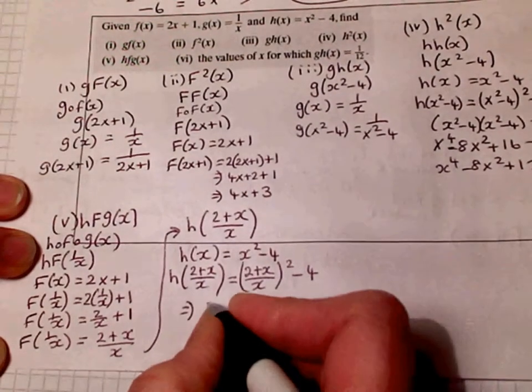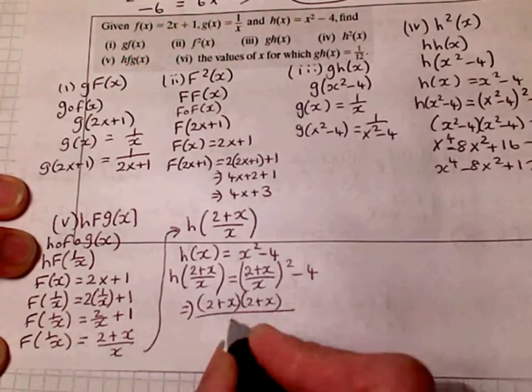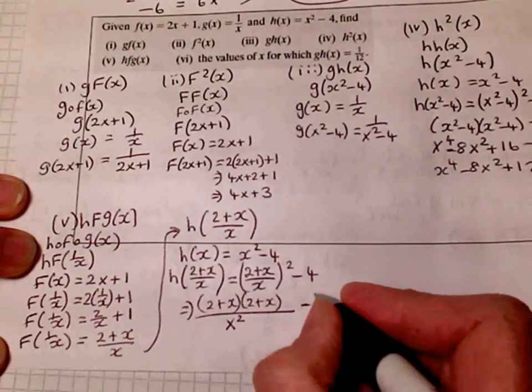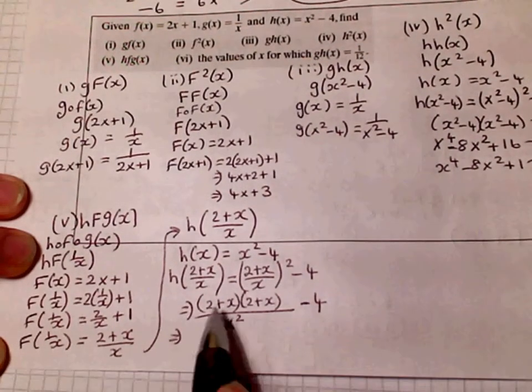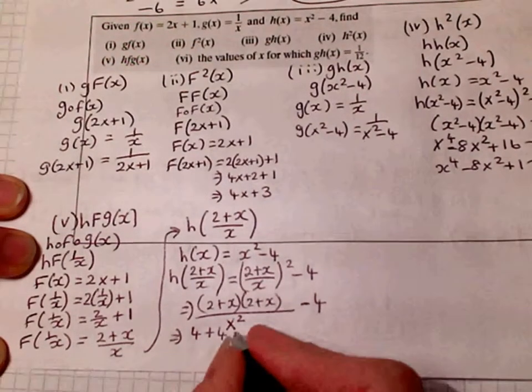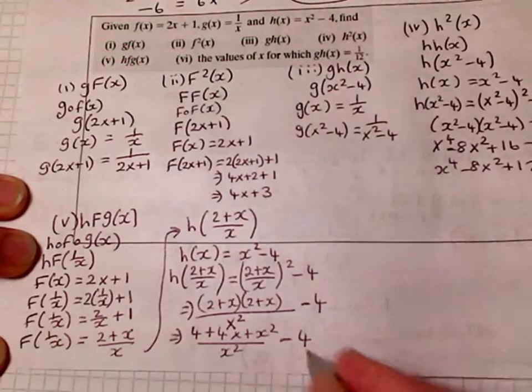So that's going to give us 2 plus x by 2 plus x. We're squaring the top and squaring the bottom, so when you square x, you get x squared, take away 4. So on the top, 2 2's are 4, and it's going to be plus 2x, and plus 2x is plus 4x plus x squared, all over x squared, take away 4.